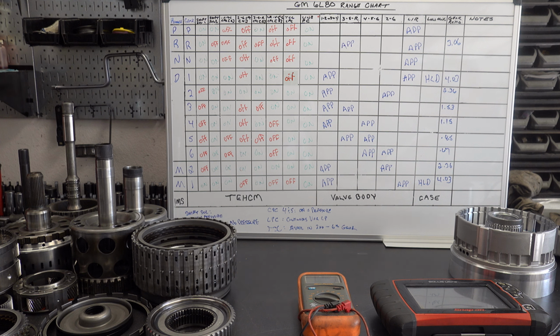So every range has at least one gear. In the case of park, reverse, and neutral, there's only one gear per range. And then in the case of drive, you have all your forward pattern gears, so first, second, third, fourth, fifth, and sixth. And then each of the manual ranges have their own respective gears. So manual 2, obviously that's manual second gear, and so is the same for manual low.